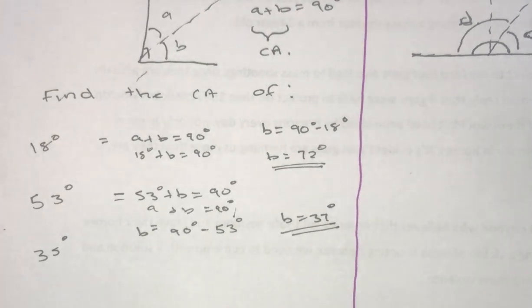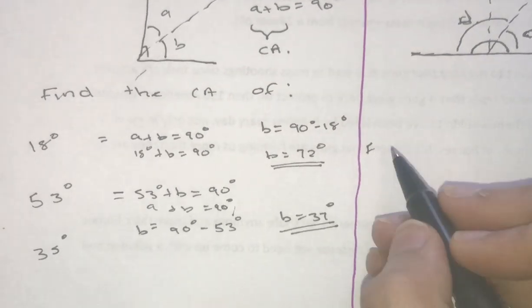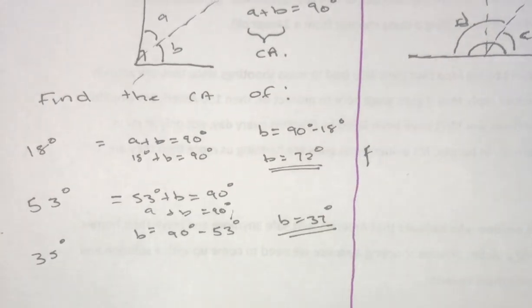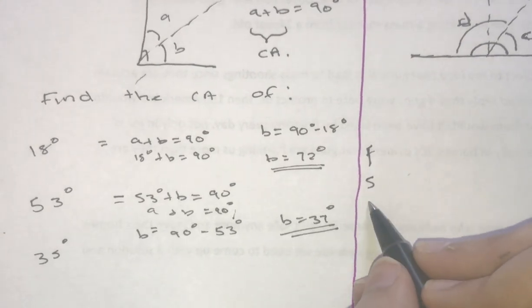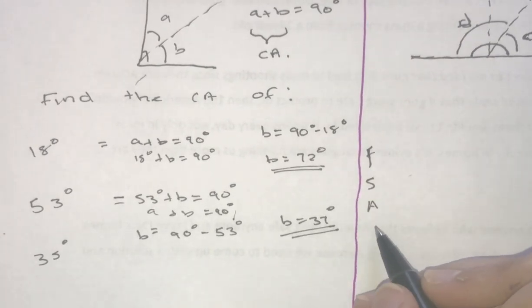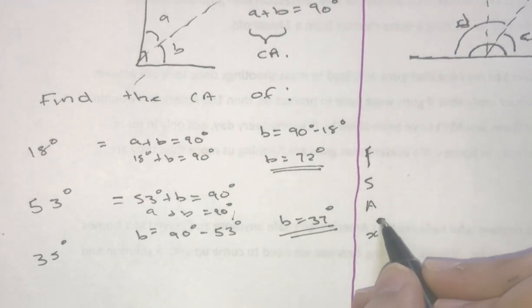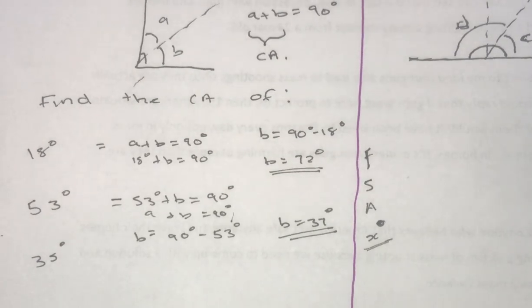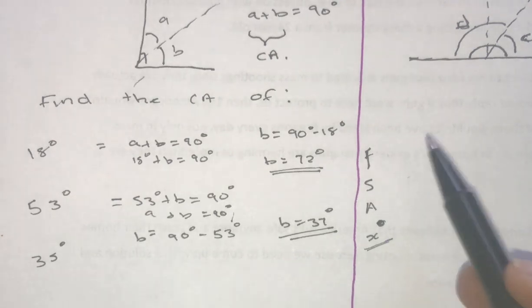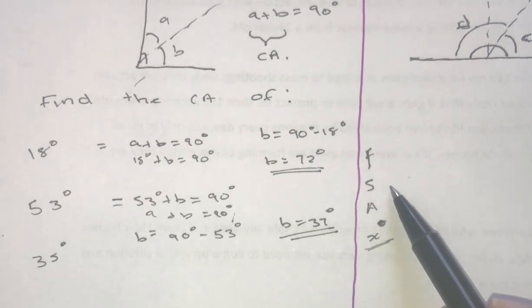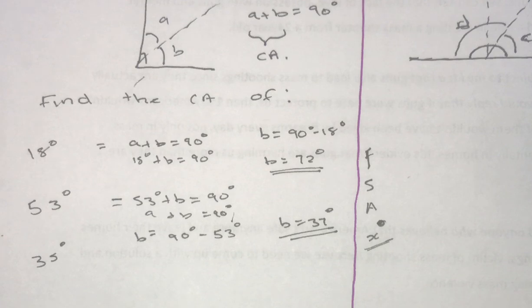So the three simple steps are formula. Okay, remember the formula, that is A plus B is equal to 90 degrees. Then substitute. Okay, and then it's simple algebra, and don't forget the degrees sign, degrees in the answers. So the four basic steps to find complementary angles are formula, substitute, algebra, and symbol and signs, okay, whatever you call it.